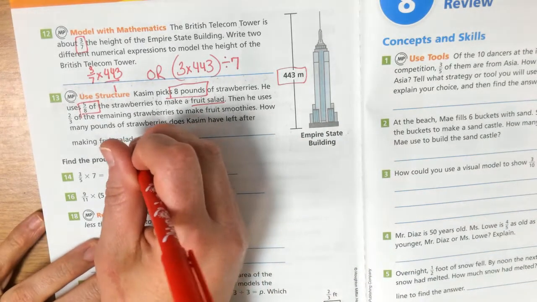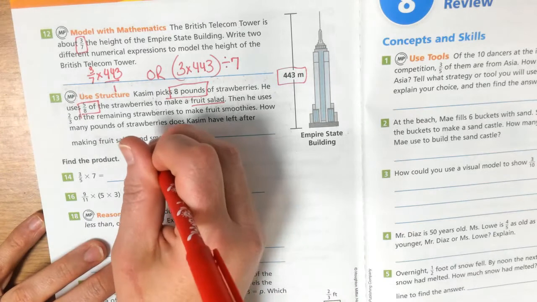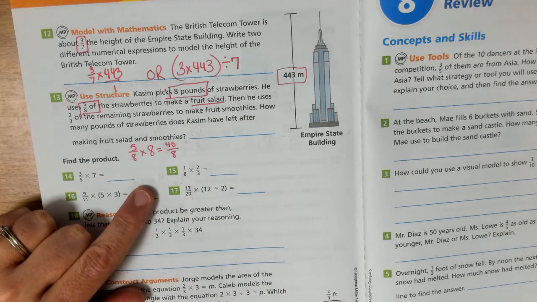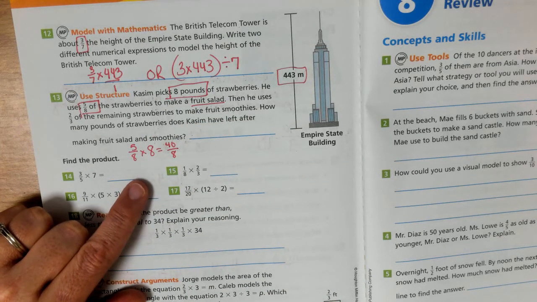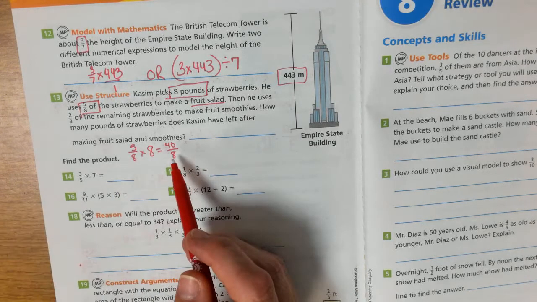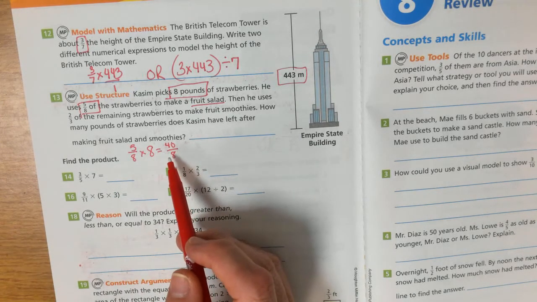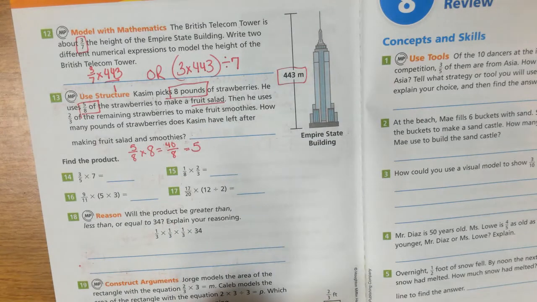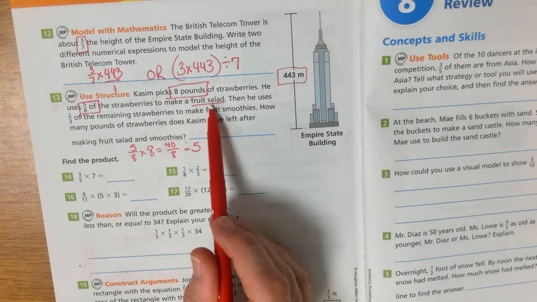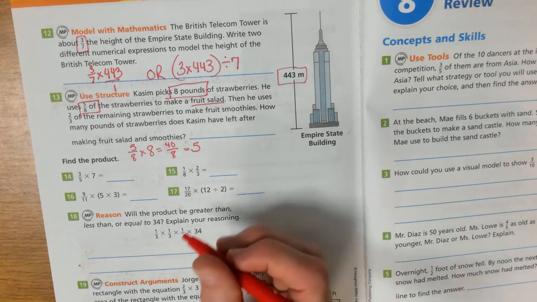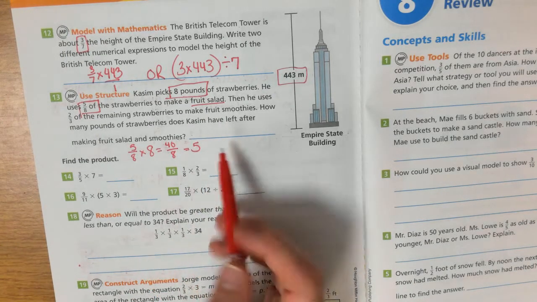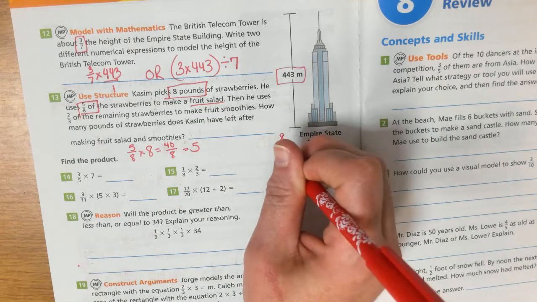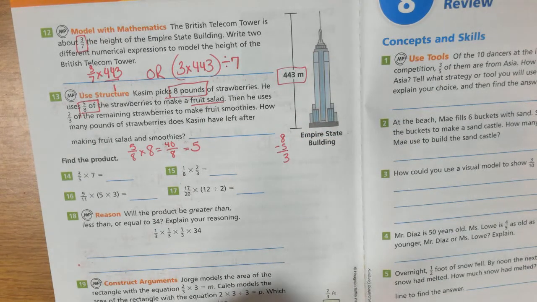So we're going to multiply 5/8 times 8. And that's going to give us 40 over 8. Okay? If I were to change this to a whole number, 40 over 8 is the same as 5, right? 40 divided by 8 is 5. So that's how much he used to make the fruit salad. So now we need to figure out the remaining strawberries. So this is what was used for the fruit salad. So I need to subtract 8 minus 5. So that tells me there are 3 pounds of strawberries left, right?